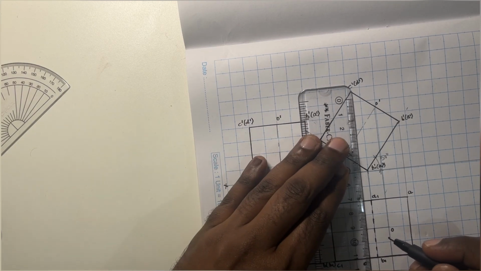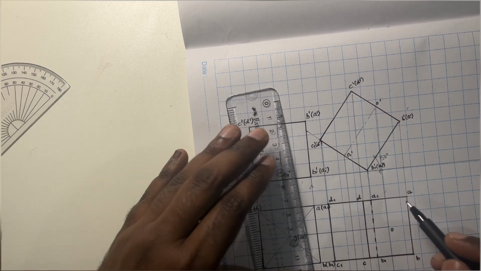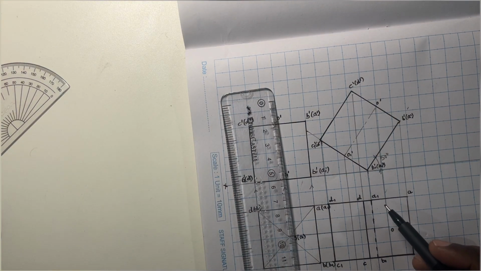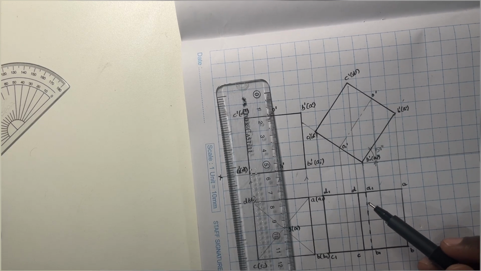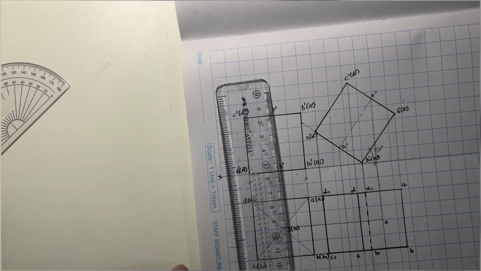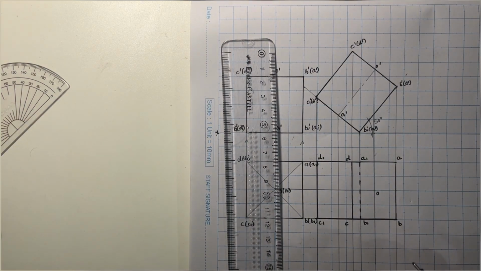And next is C to D. So this is ABCD, which is the outer face of the cube, and A1, B1 is not visible, so it is shown using the dotted lines. And next is A1, B1, C1, D1. So this is how the cube is going to look in its final position in the second view.